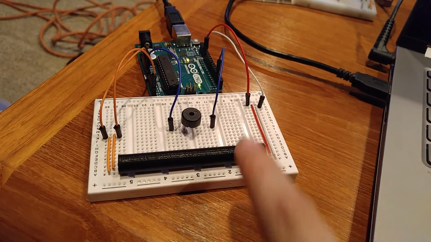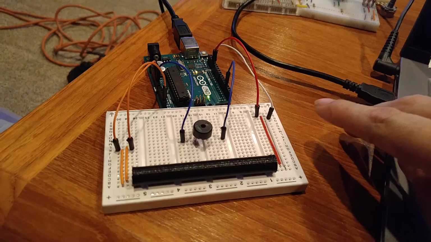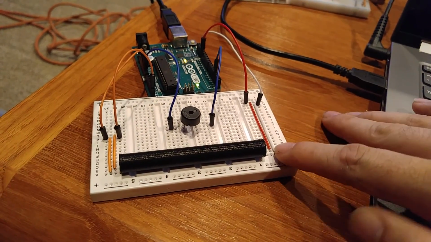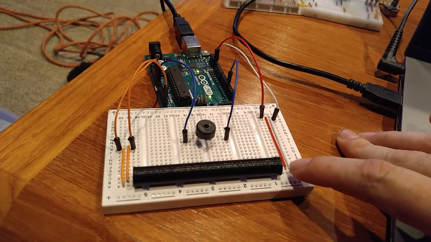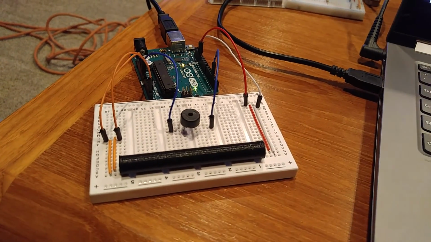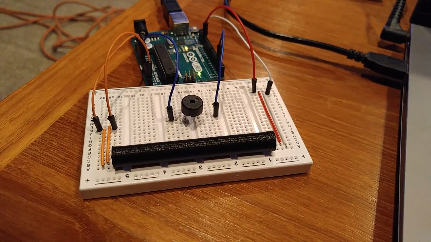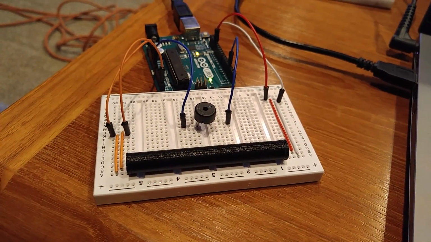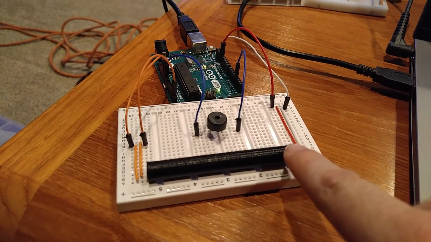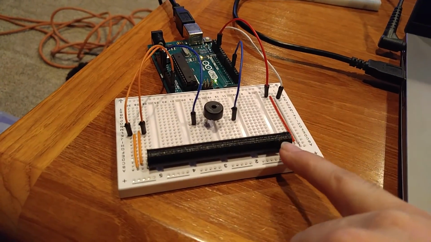And so right now the Arduino is generating a random number. It then sends that number to the LED, and the LED will blink whatever number of times that number is. So it's going to generate a number between 0 and 10, or actually 1 and 10. And so if it generates a 4, then the LED will blink 4 times. If it generates an 8, then the LED will blink 8 times.